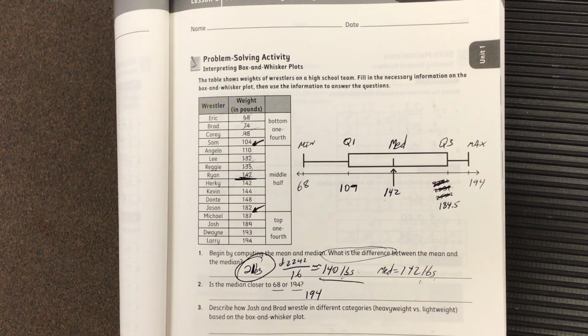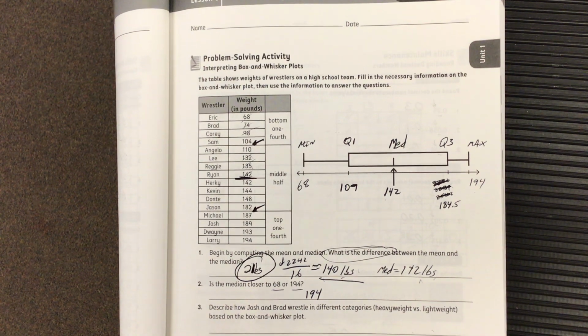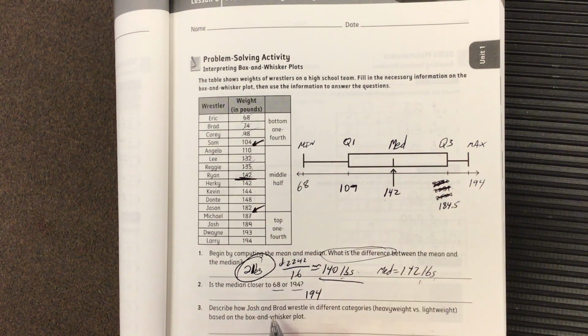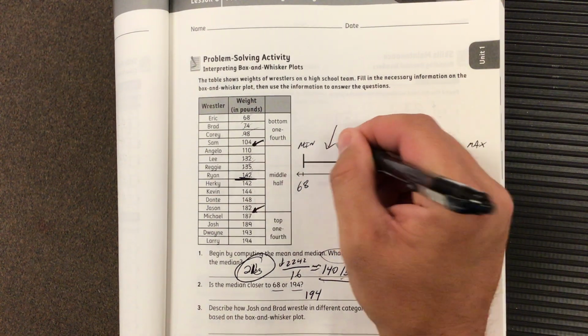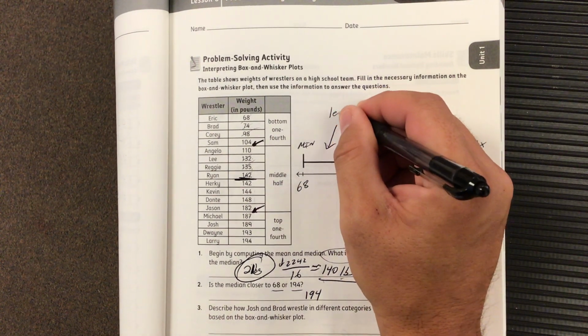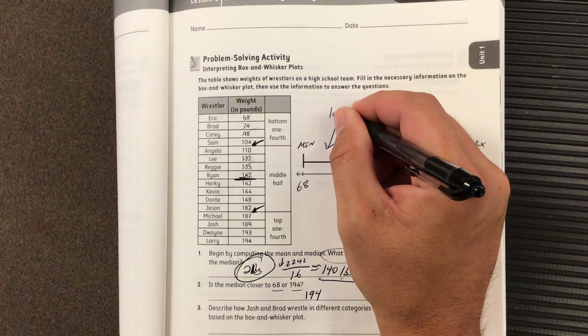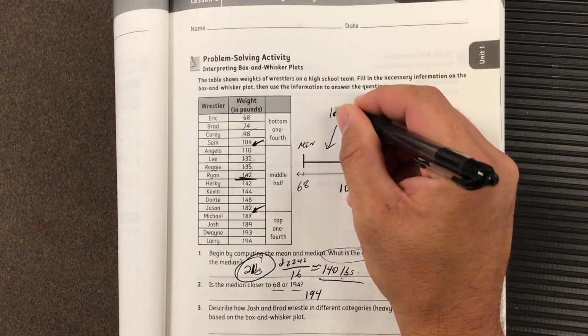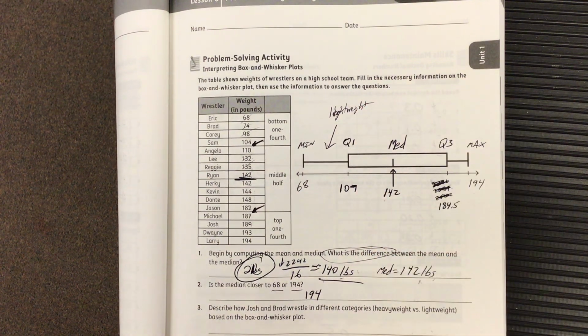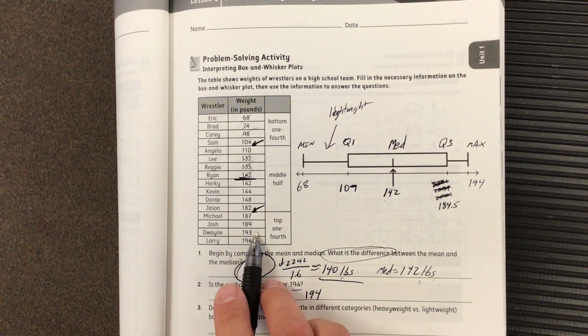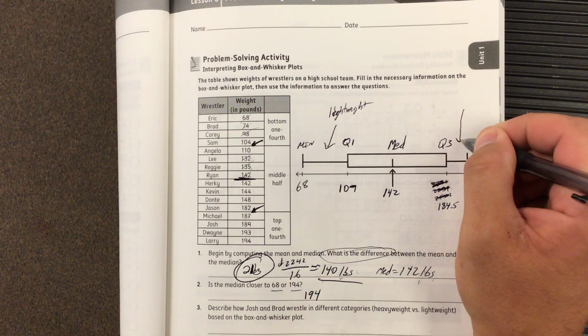Use that calculator. Number 3, describe how Josh and Brad wrestle in different categories, heavyweight versus lightweight, based on the box and whisker plot. Okay, Brad is 74 pounds, so Brad will be here. That would be in the lightweight division. Josh is 189, so he's up here.